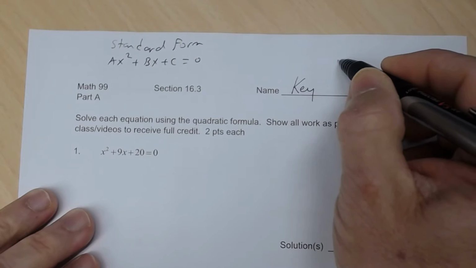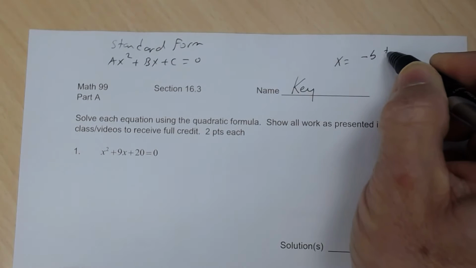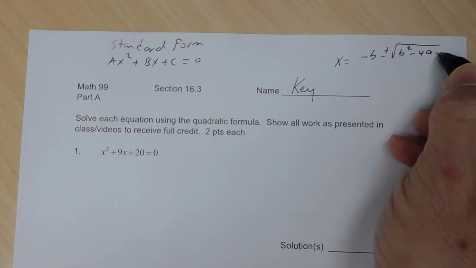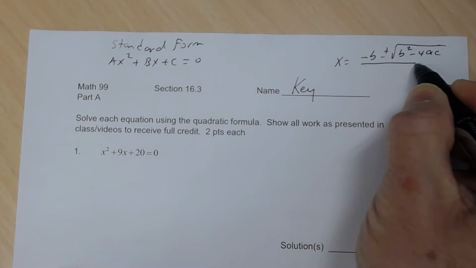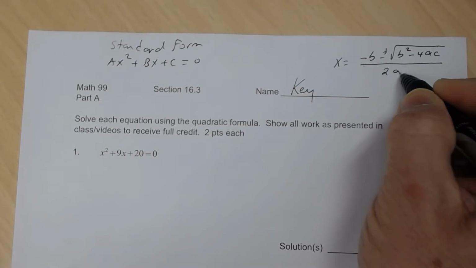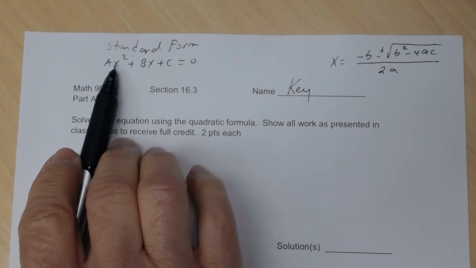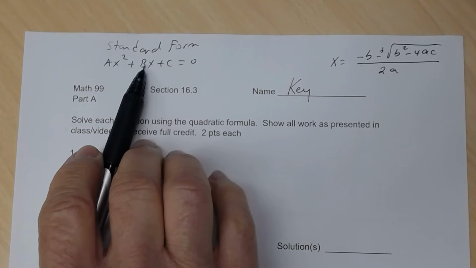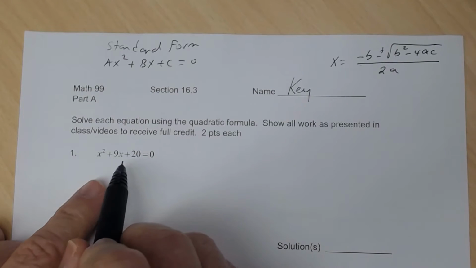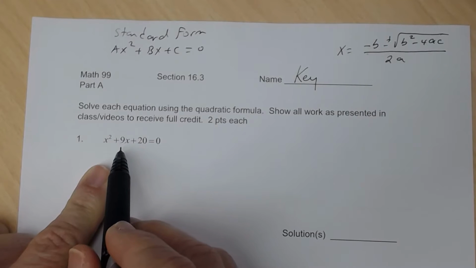And so quadratic formula, if the variable's x, you would say x equals the opposite of b plus or minus the square root of b squared minus 4ac, and that whole expression is being divided by 2a. And so remember, a is the coefficient of x squared, b is the coefficient of x, and c is your constant. All right, so in this case, this quadratic equation is in standard form.